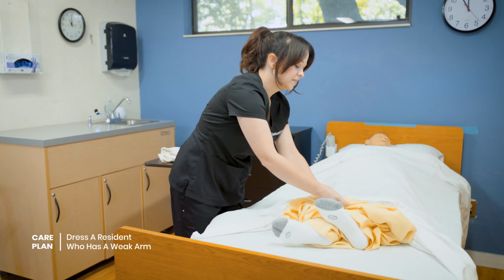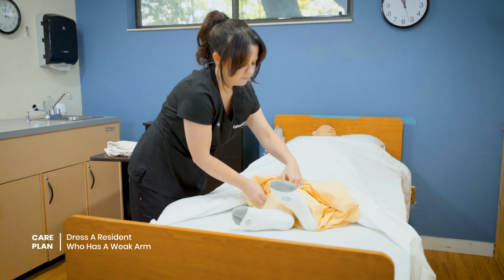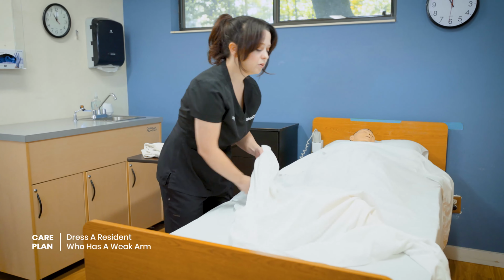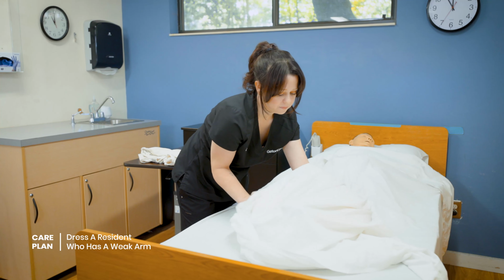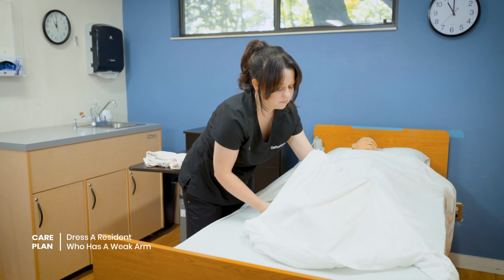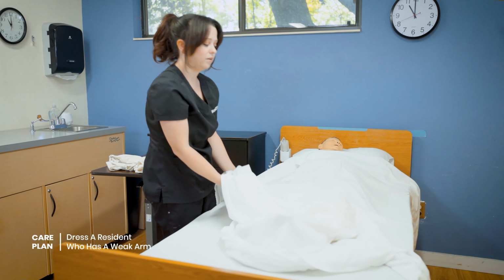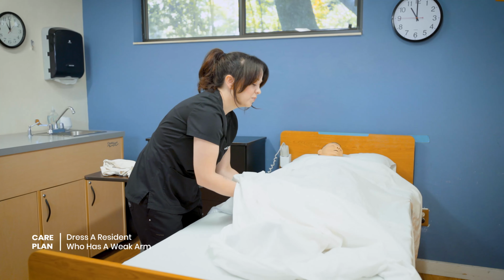Double check that the tag is in the back and that you're putting on the pants in the correct direction. Under the blanket, start slowly pulling up the pants. All this will happen under the sheet. When you get to their gown, lift the gown up to put the pants on underneath it so it doesn't get tucked into the pants.